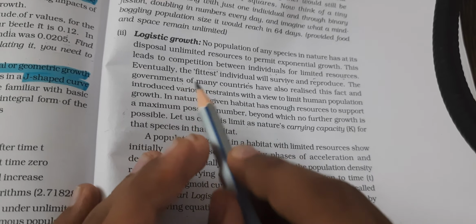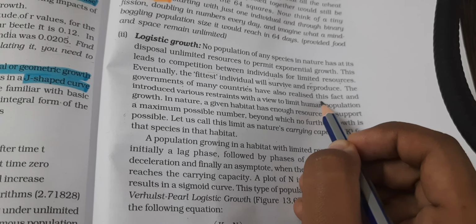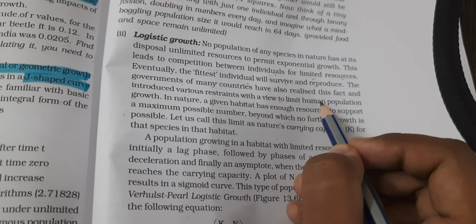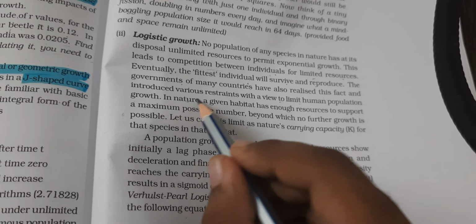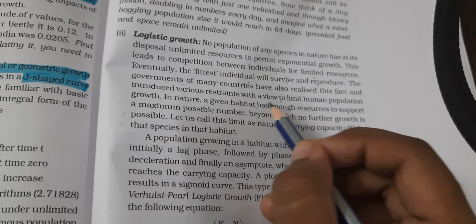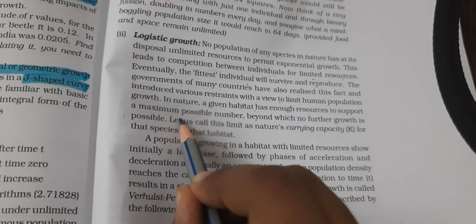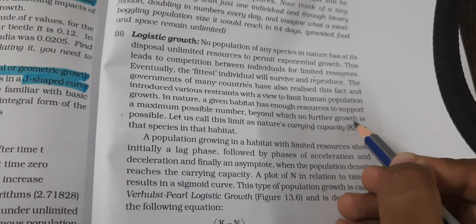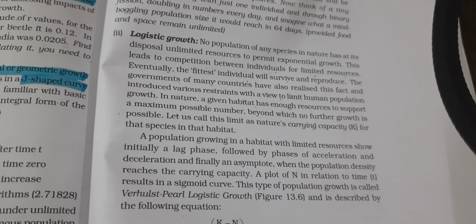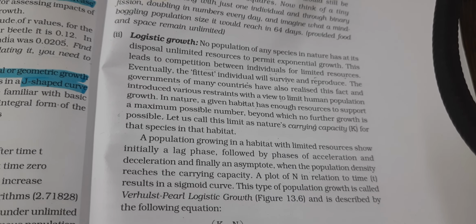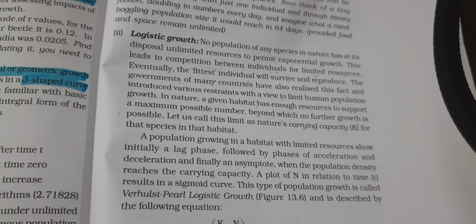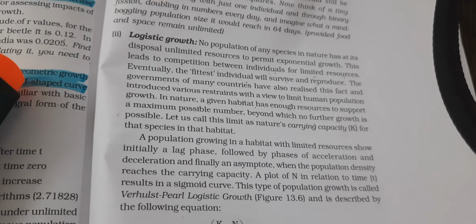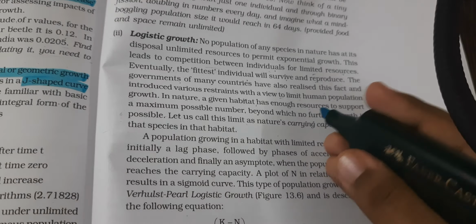The governments of many countries have also realized this fact and introduced various restraints with a view to limit human population growth. In nature, a given habitat has enough resources to support a maximum possible number, beyond which no further growth is possible. Let us call this limit nature's carrying capacity, K, for that species in that habitat.